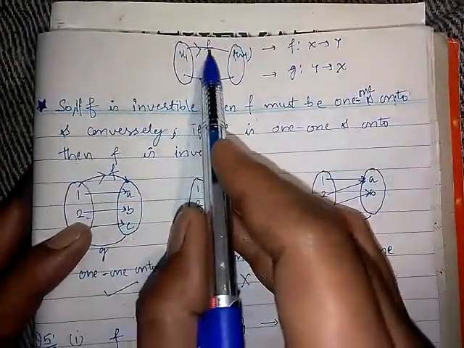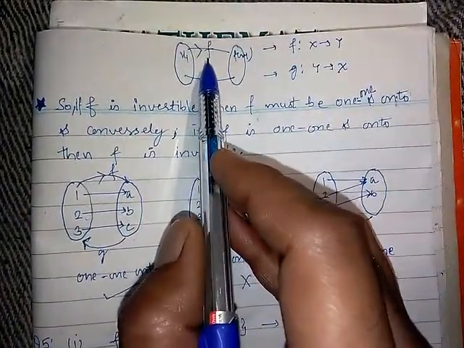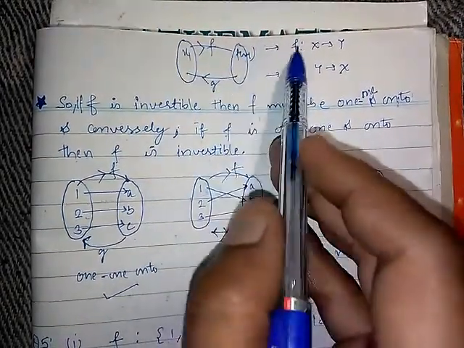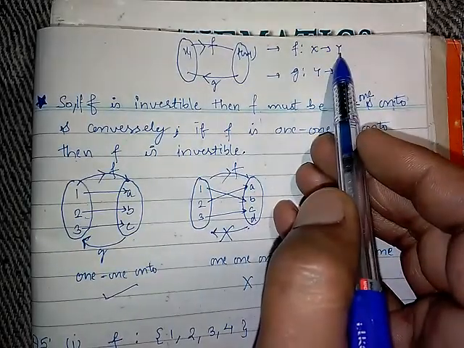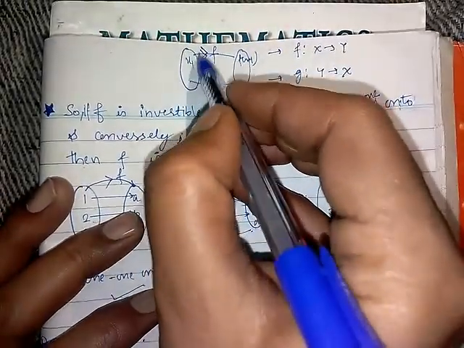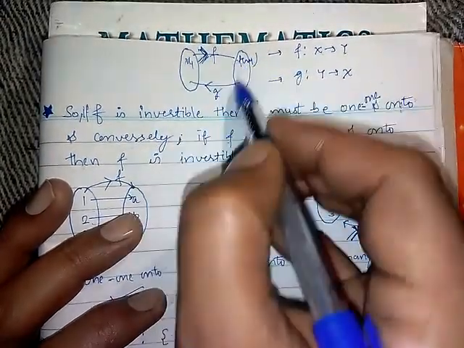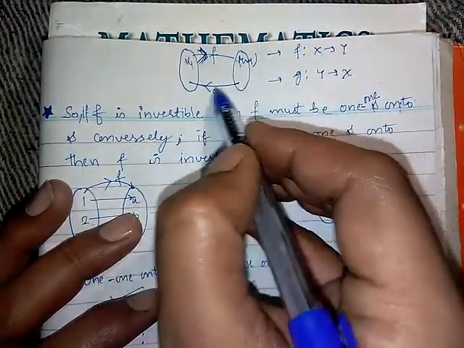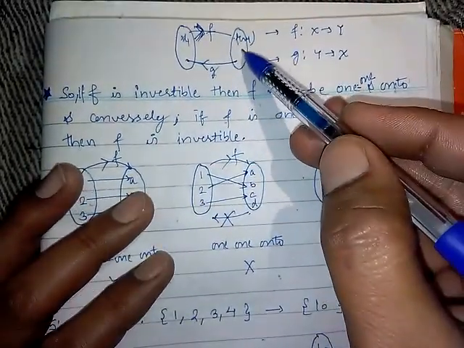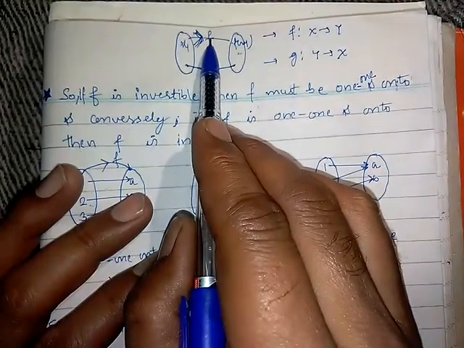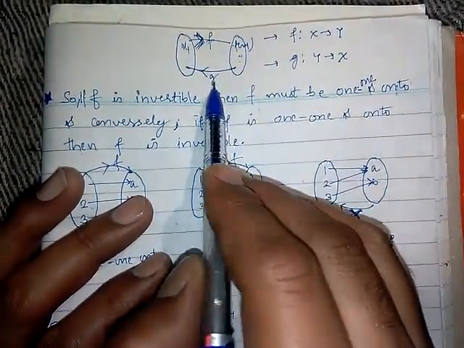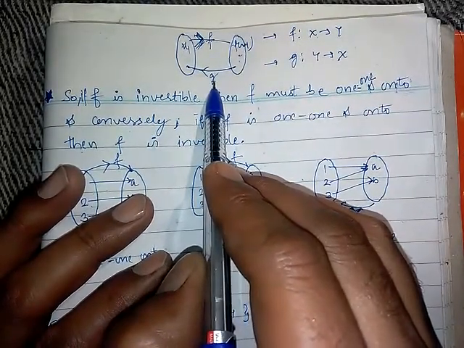So now see, first of all the function f was given to you, which is mapping from x to y. Clear? Function f maps x to y, and there exists a function g which is inverted. See the arrow, function f is defined from left to right and here g is defined from right to left. Meaning, whatever was the codomain or range of the function f now becomes the domain for g.